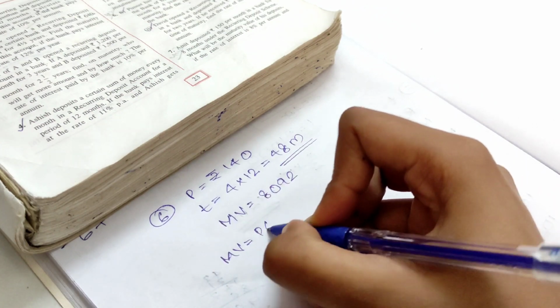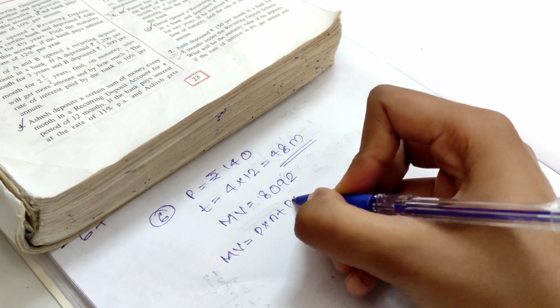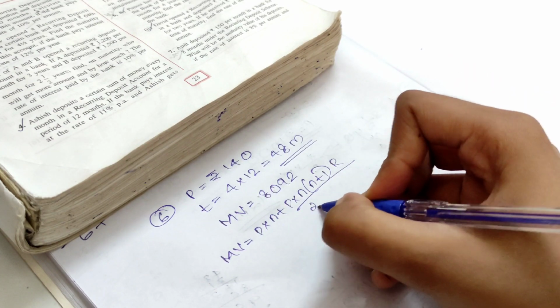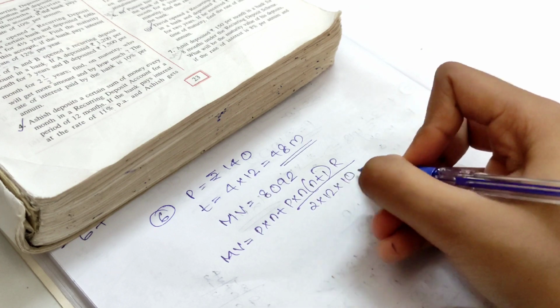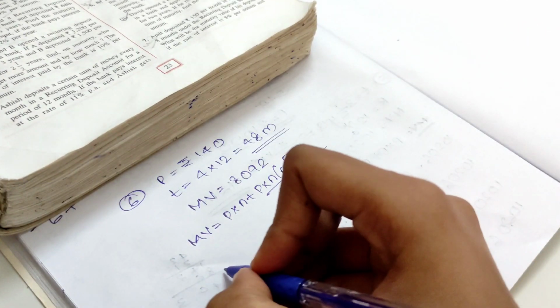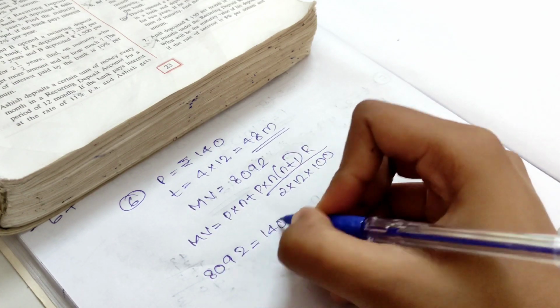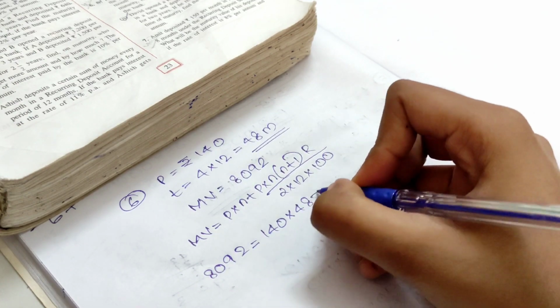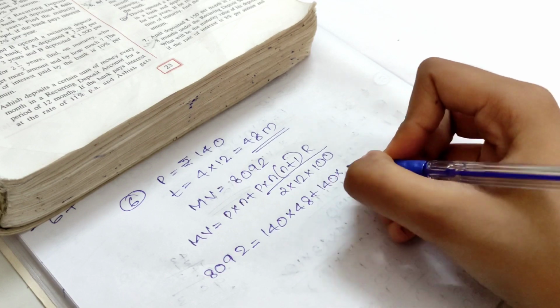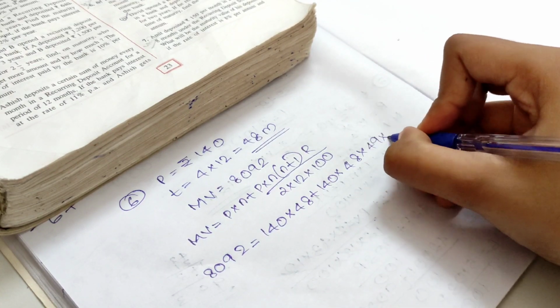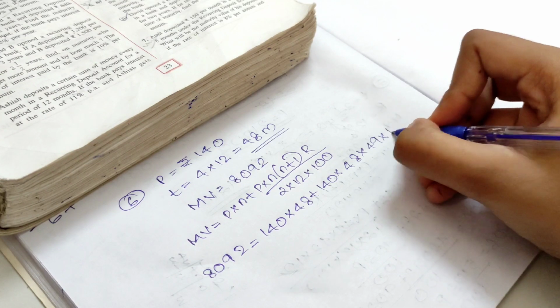Maturity value is equal to P into N plus P into N into N plus 1 into R by 2 into 12 into 100. By using this formula, we can find the rate of interest. 140 into 48 plus 140 into 48 into 49, that is 48 plus 1, into the rate.